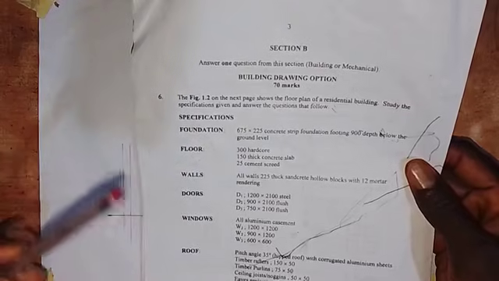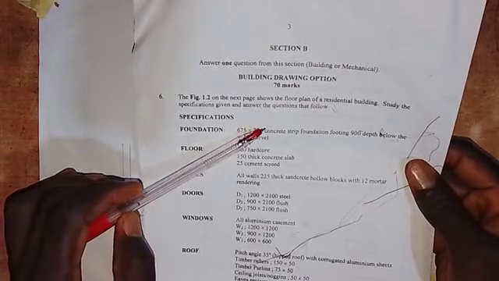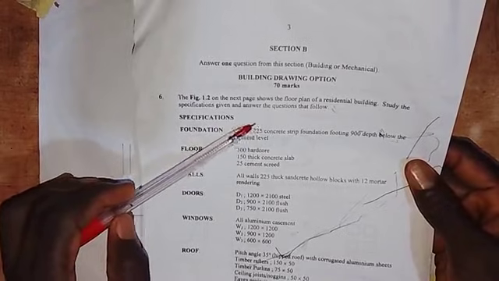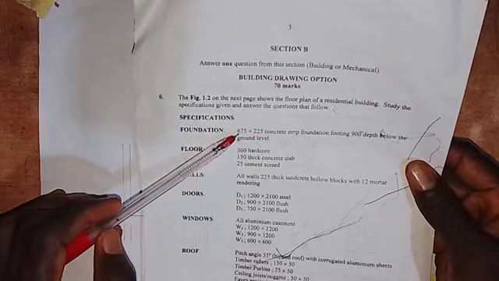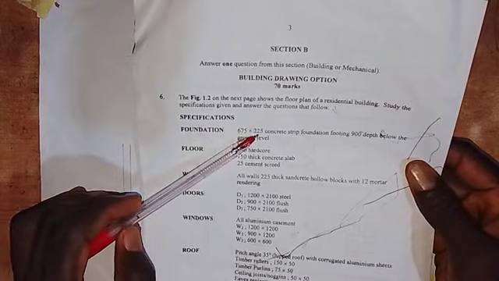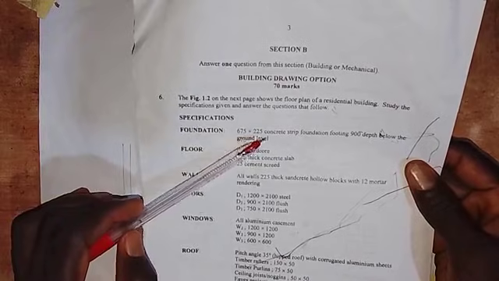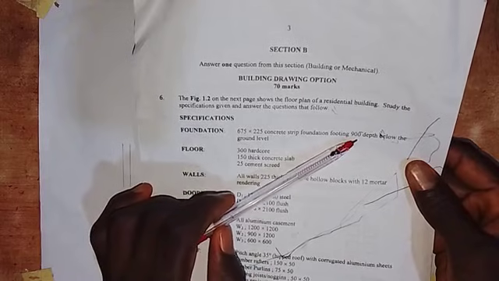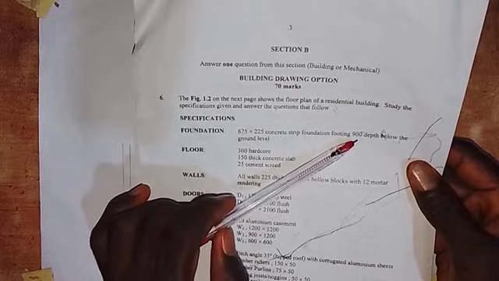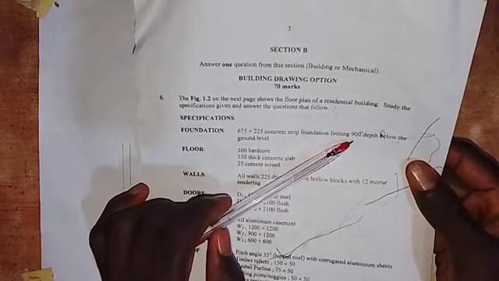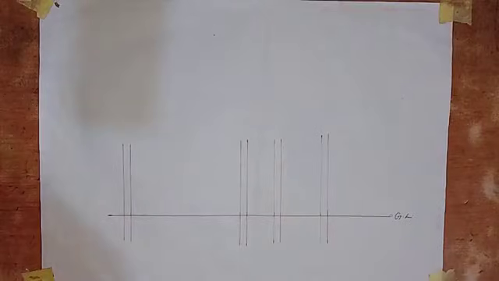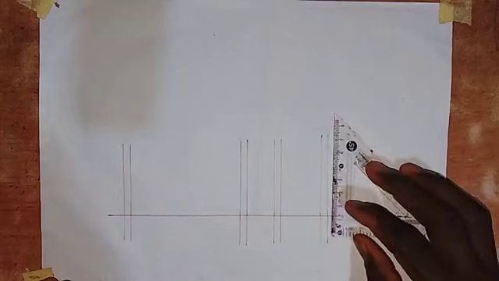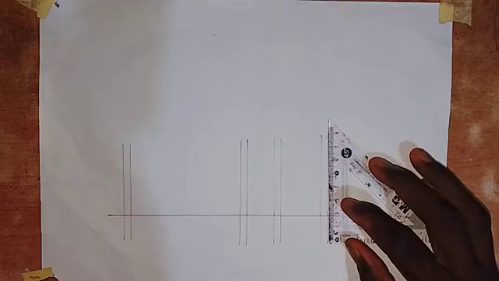So what does that imply? In this case, the foundation footing is rectangular. The length is 675 while the width is 225. Then the distance of the bottom of the foundation footing is 900 below the ground level. So we have to start with this 900 first. If we divide 900 by 50, that gives us 18 millimeters. So we have to take a measurement of 18 millimeters from the ground level.